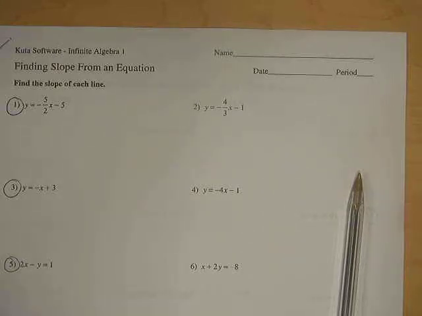Learning Target 4, remember, is I can identify the slope of an equation and tell whether the lines are parallel, perpendicular, or neither. Today we're going to focus mainly on solving equations, figuring out what the slope is. That's mainly what today is going to be.